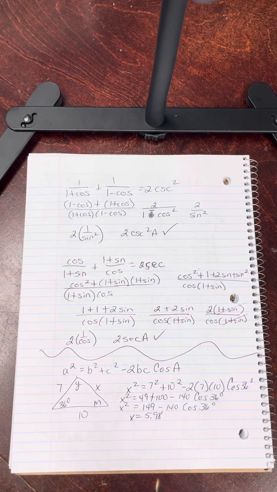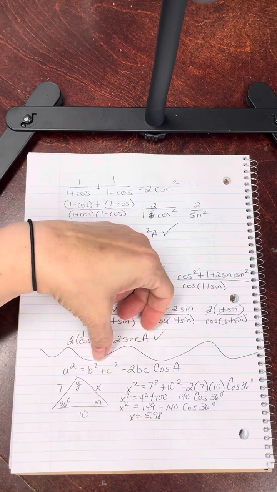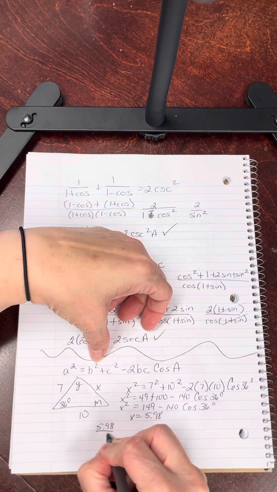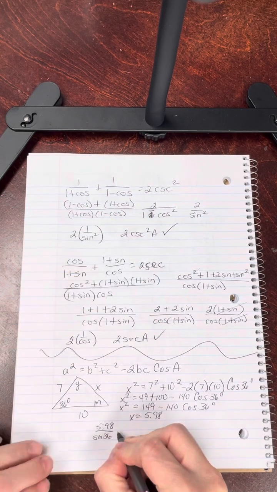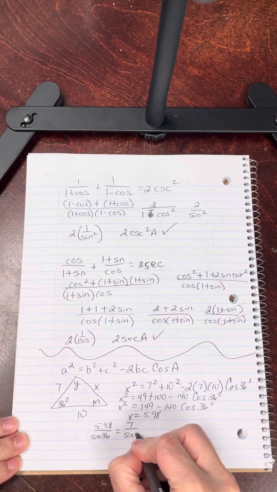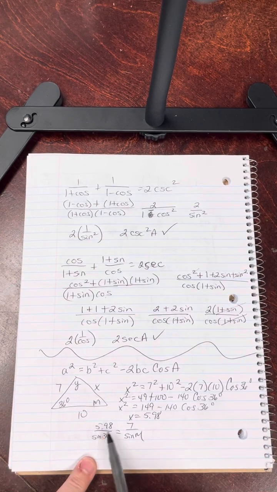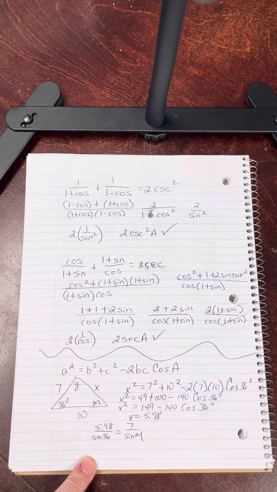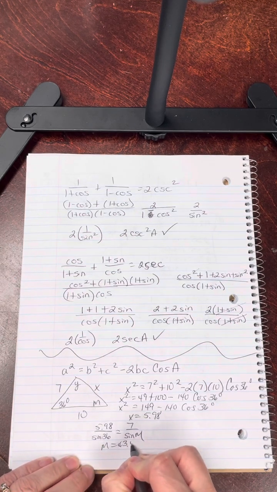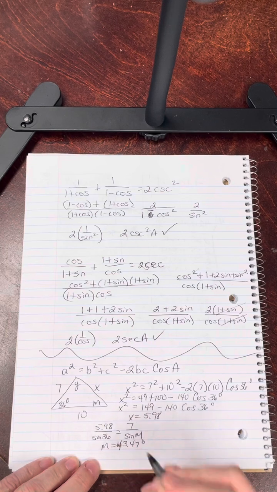Now I have an opposite set. I can shift gears to law of sines, and say 5.98 over the sine of 36 equals, and let's solve for m, 7 over sine of m. On my calculator, sine of 36 times 7 divided by 5.98, then inverse sine, however you do it, to get the degree, and it should tell you that m is 43.47 degrees or something fairly close to that.